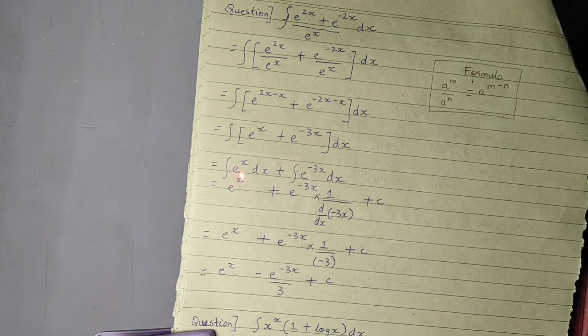Okay, so integration of e raised to x dx is e raised to x itself, plus e raised to minus 3x into this. Since this is a composite function, the derivative will be inverse. So 1 divided by derivative of this term, minus 3x. So d/dx of minus 3x, in the denominator you will get minus 3. Okay, and the whole term would be e raised to x plus e raised to minus 3x, 1 divided by this minus 3 we have got after taking derivative of this.